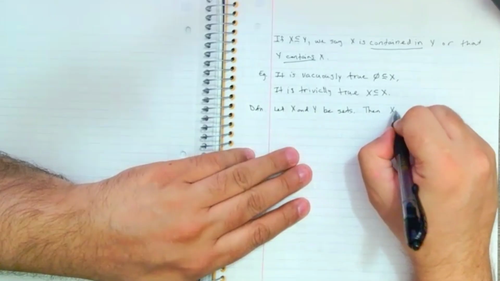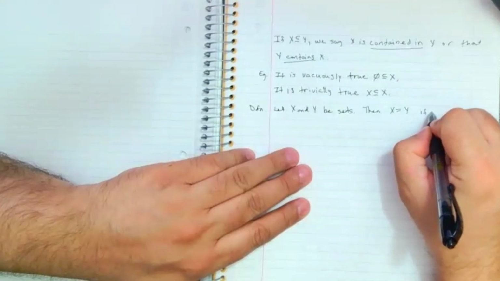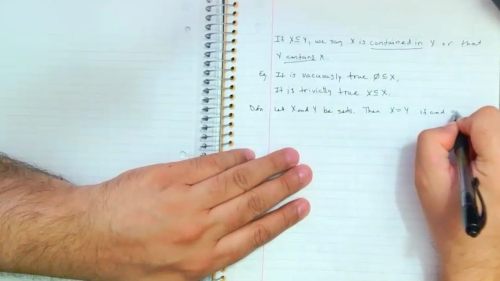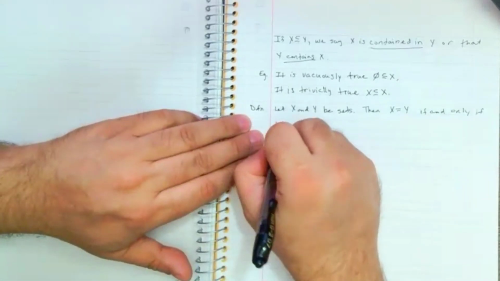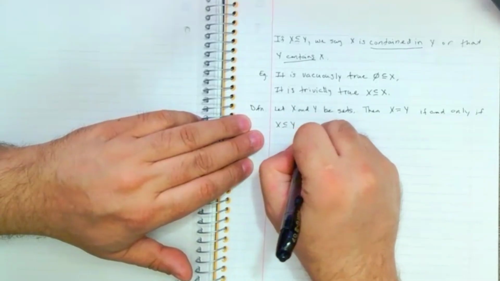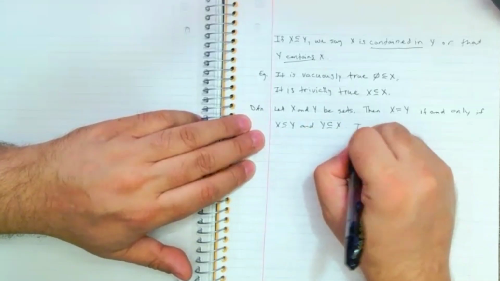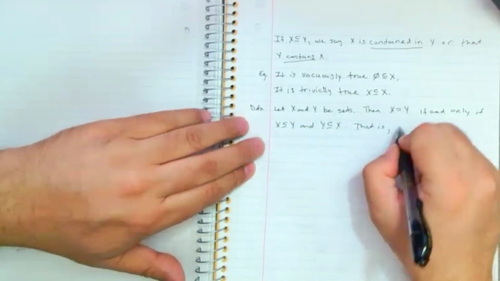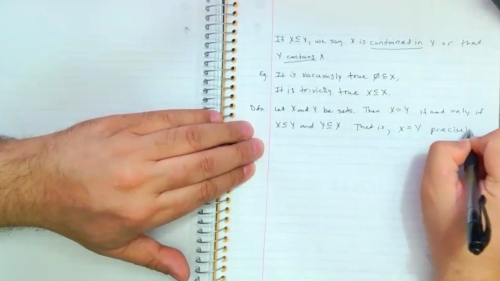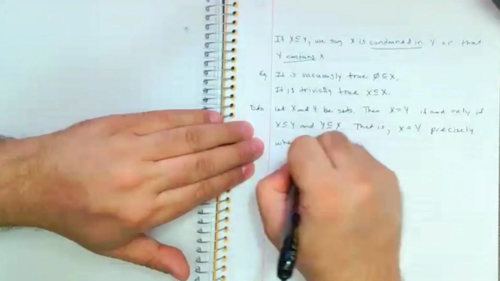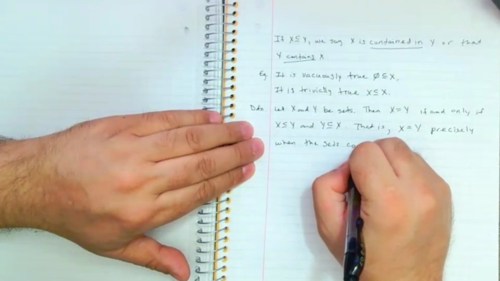Then the set X is equal to the set Y if and only if X is a subset of Y and Y is a subset of X. That is, X is equal to Y precisely when the two sets contain the same points.